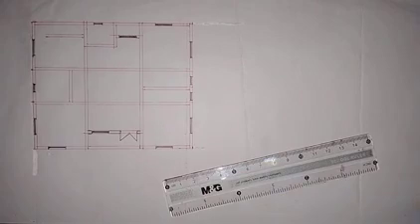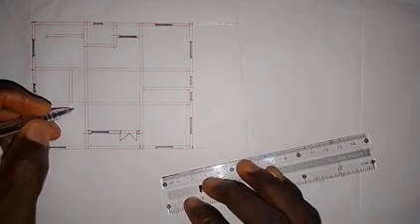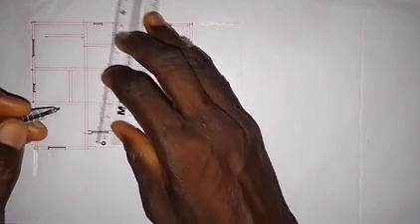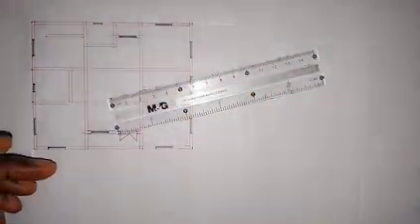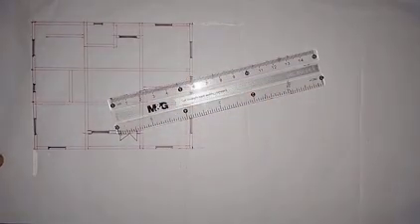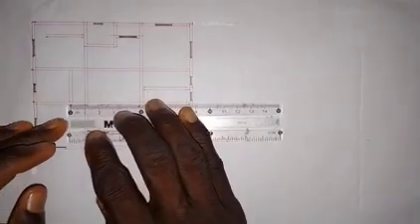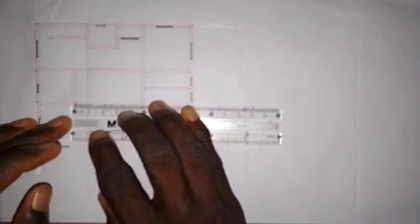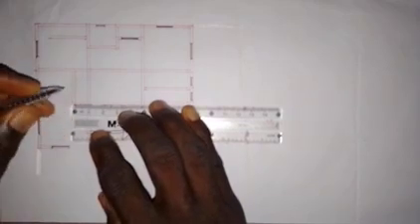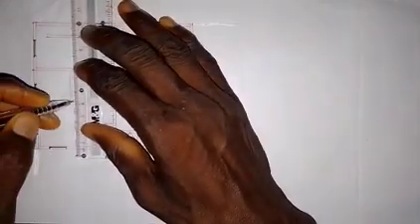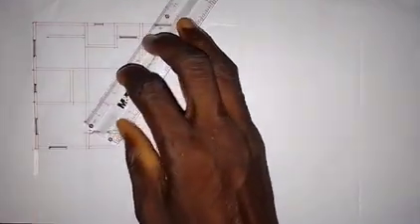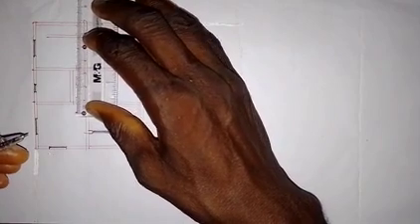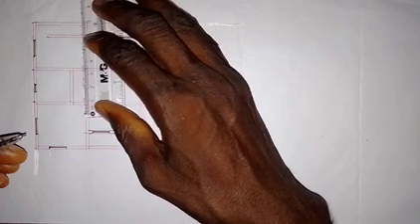So another door that we have here, let's fix the one that we have here. So that is D2, and according to what we have here, D2 is 900. So this is 9. We are just going to draw a line like this here. Then we take 9 millimeters from this point.